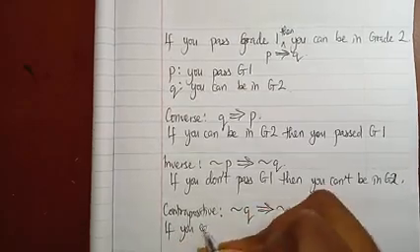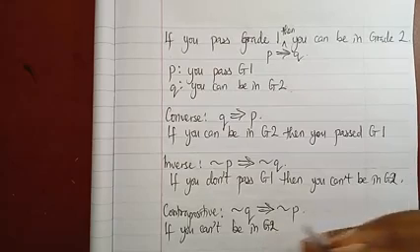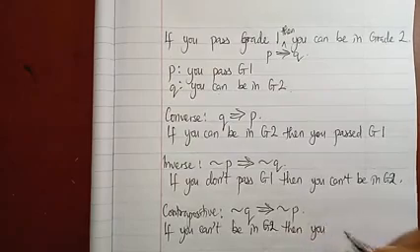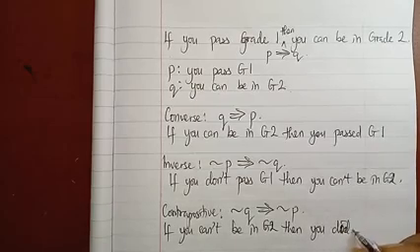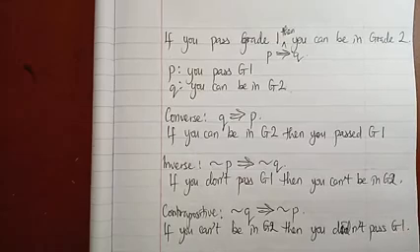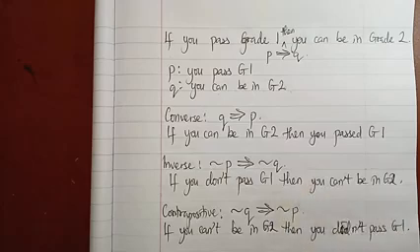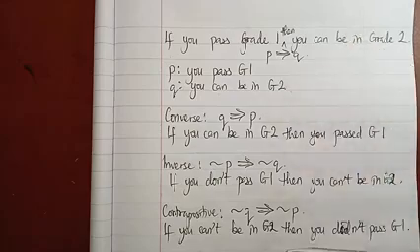If you can't be in grade 2, as in the teachers can't allow you to be in grade 2, it means that you did not pass grade 1. And let's look at it again to confirm, because we said the contrapositive and conditional statements usually have the same value. If you can't be in grade 2, then you didn't pass grade 1. If you didn't pass grade 1, you can't be in grade 2. So we can see they are both true.